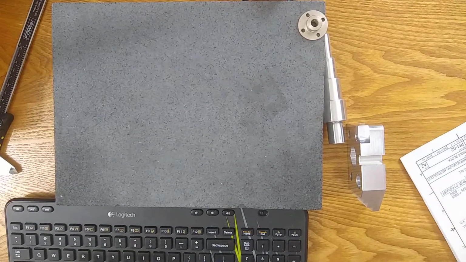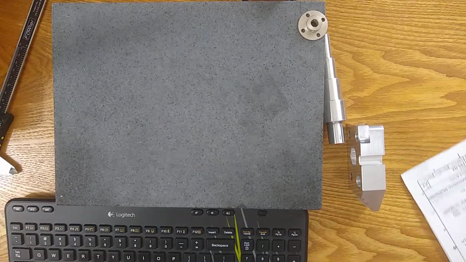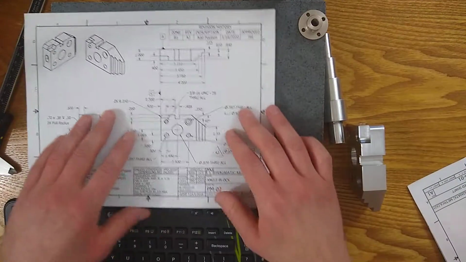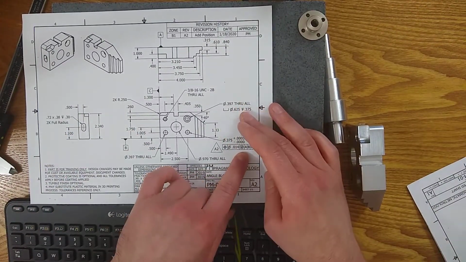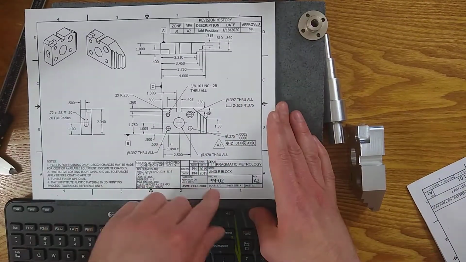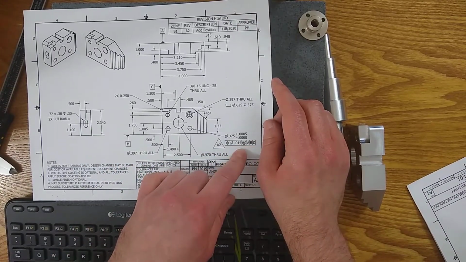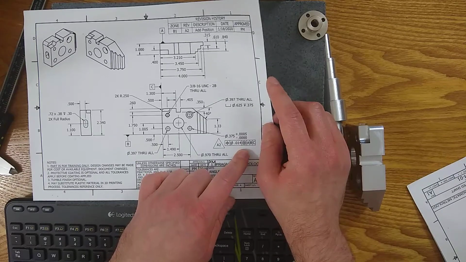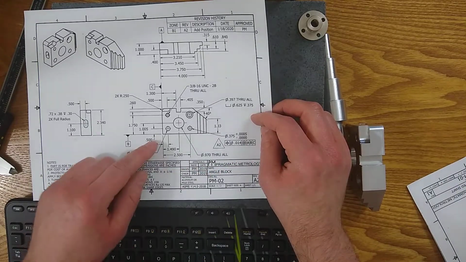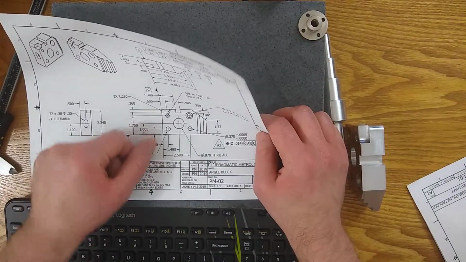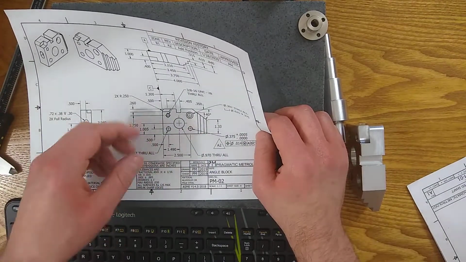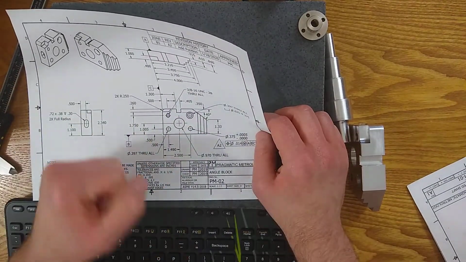This doesn't look like the other features we deal with, like the feature control frame in the bottom right corner of the angle block print. But for how you interpret this, look into some GD&T. I'll give you a little bit of an explanation. Again, there's the symbol, tolerance, modifier, and datum references.